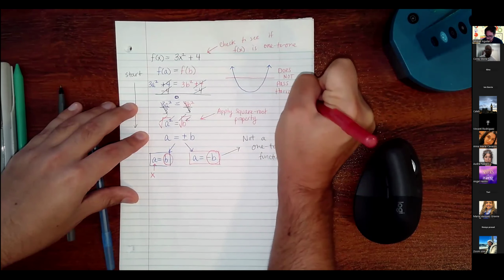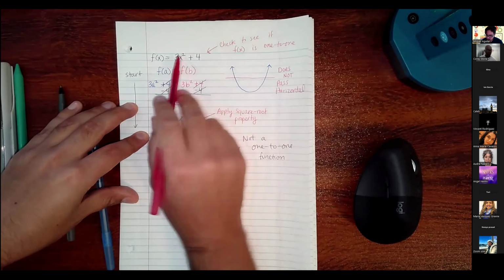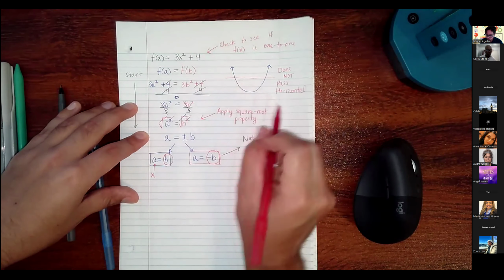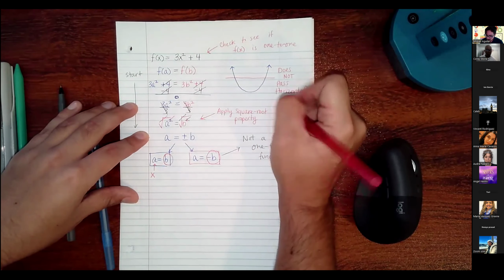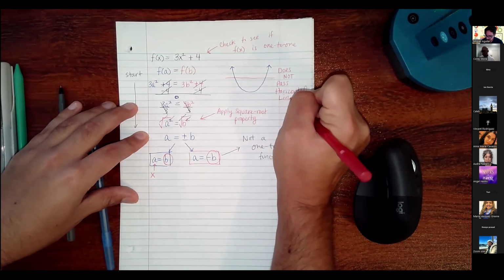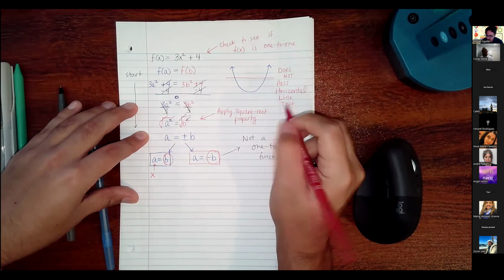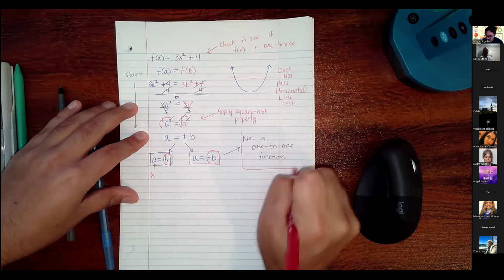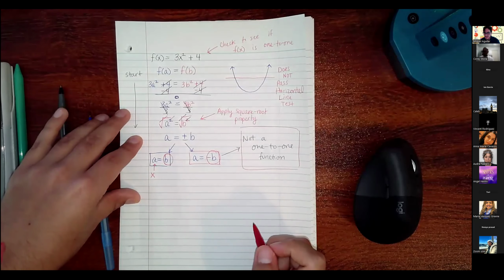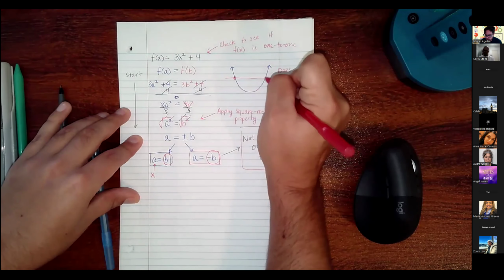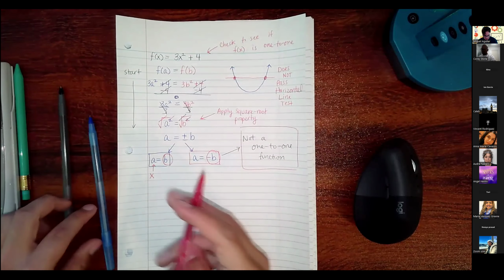So right away, if we had acknowledged that this was a quadratic function from the beginning, then this does not pass the horizontal line test. And so that means the same thing, that we're not dealing with a one-to-one function, because we would have had 2 intersection points if you graphed this. Okay.